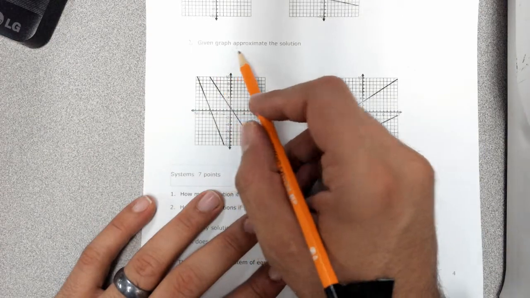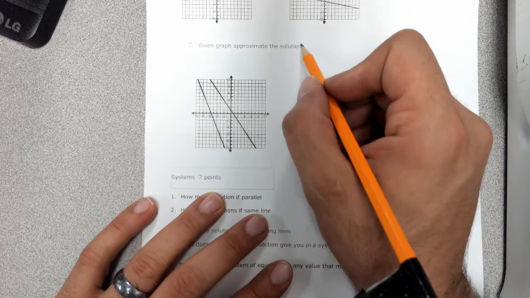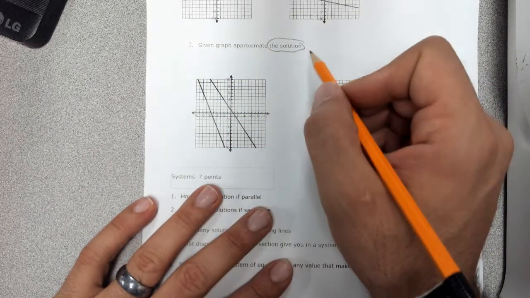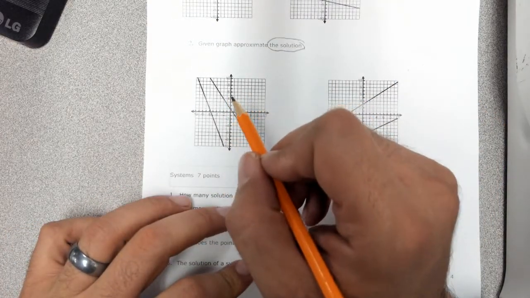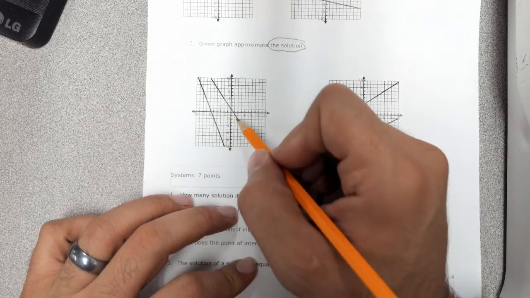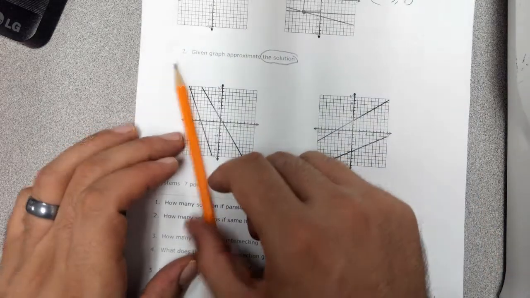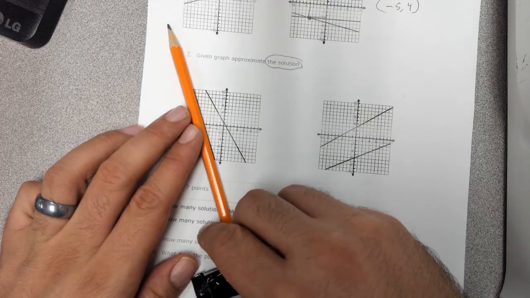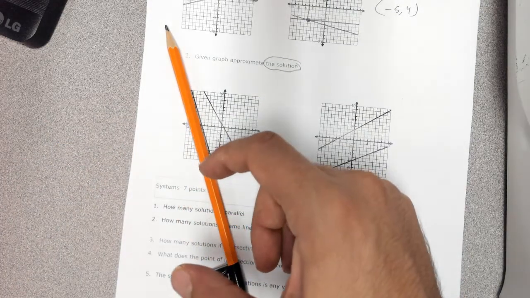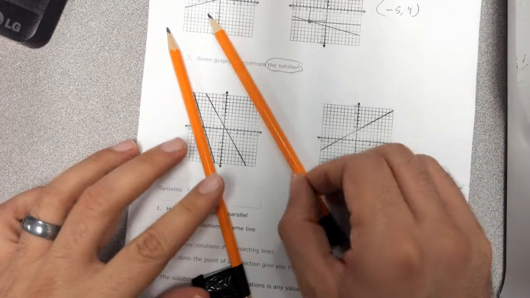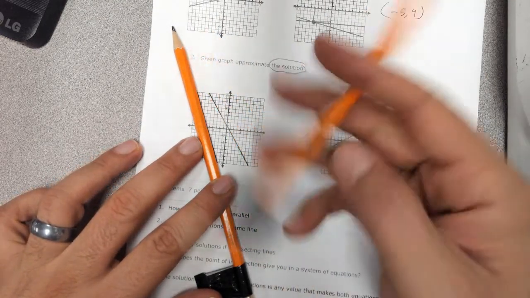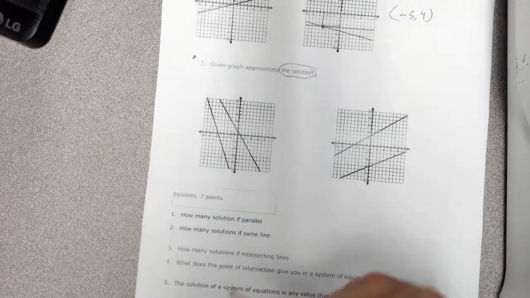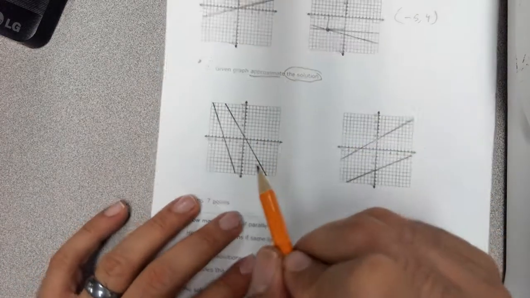Now, it says, given the graph, approximate the solution. Remember, the solution, when it comes down to inequalities, is where it's shaded twice. But when it comes down to systems, is where two lines meet. In this case, they don't meet, but they will. So if you take this line right here, and you take this line right here, they don't meet in this graph. But it seems like they're going to meet right there. So what we're going to do is we're going to approximate it.